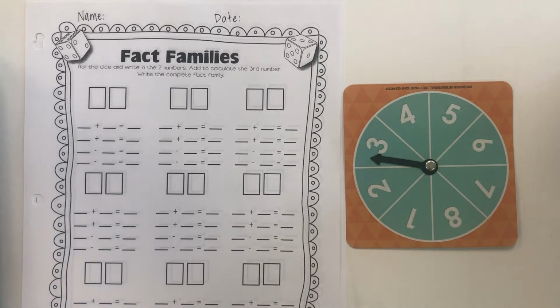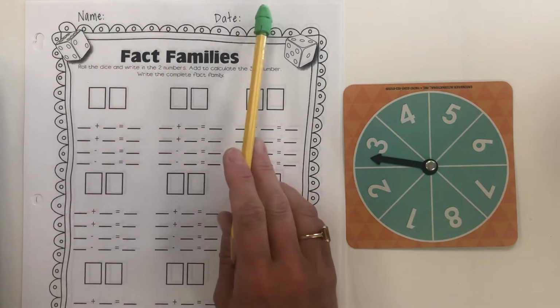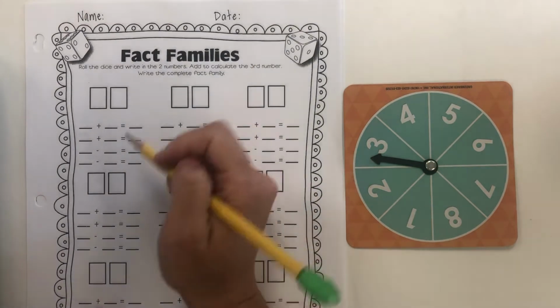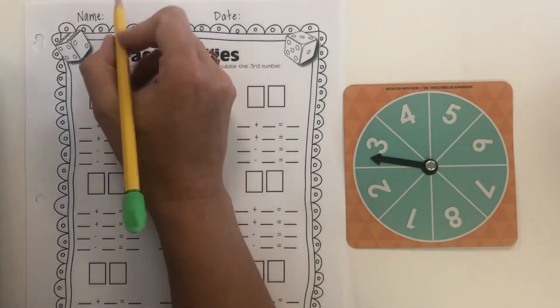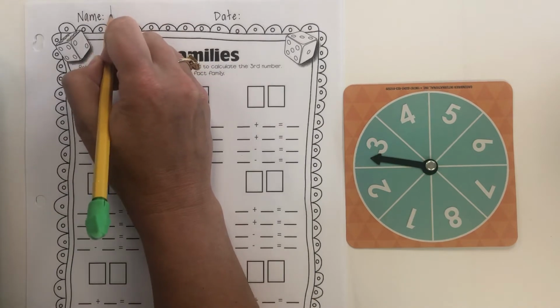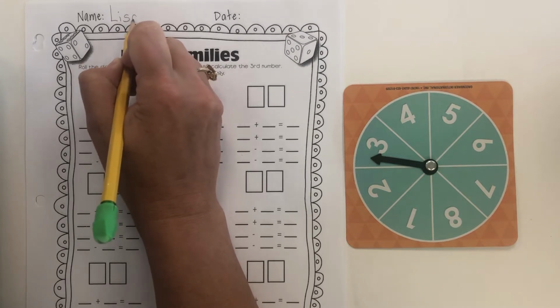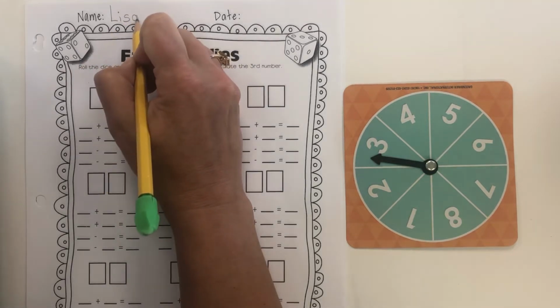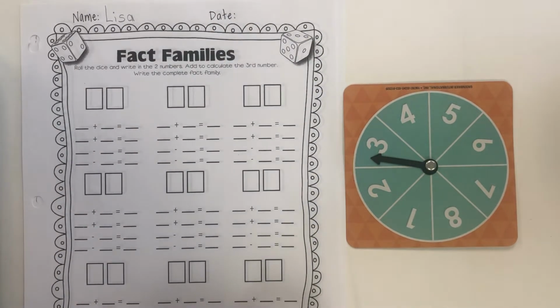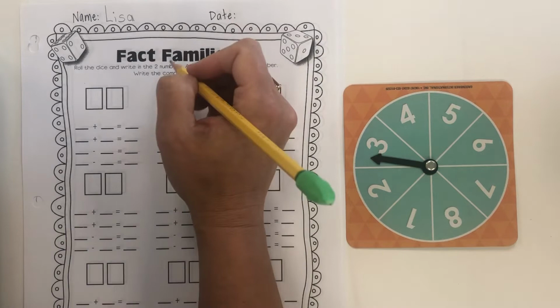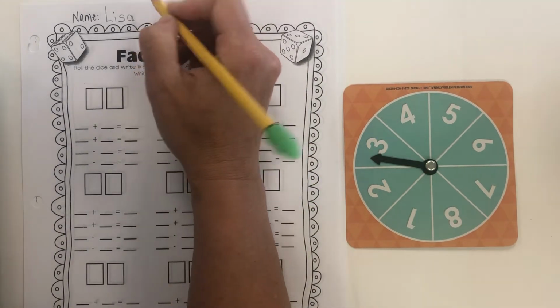Okay, so a fact family is a group of equations that are created using the same set of numbers. But before we begin, I noticed that there's a place for me to put my name and date. I'm going to start with my first name. My first name is Lisa. I want to make sure that I have a capital letter at the beginning of my name. My last name is Sharp, and so again, I need to start my last name with a capital letter.